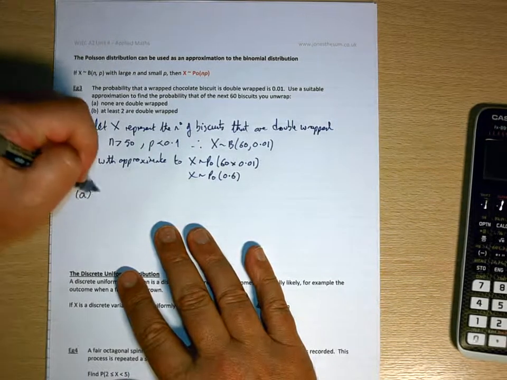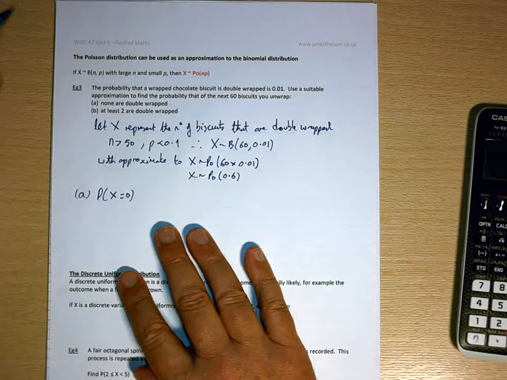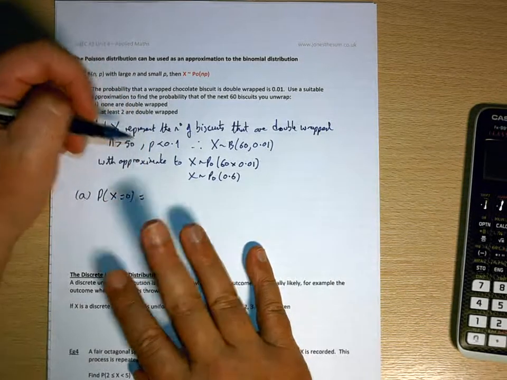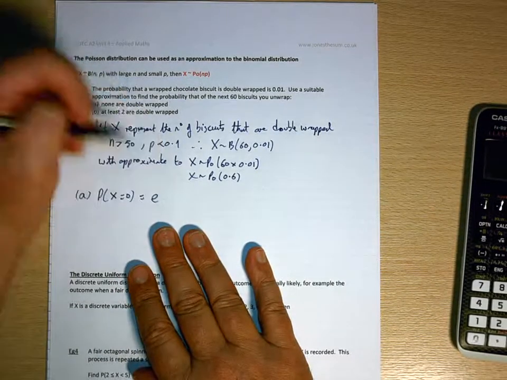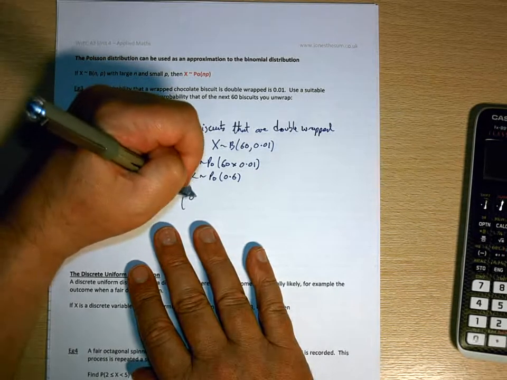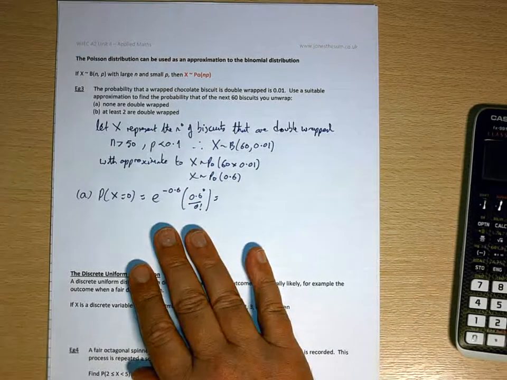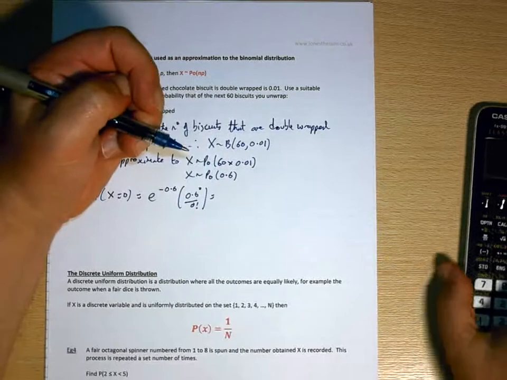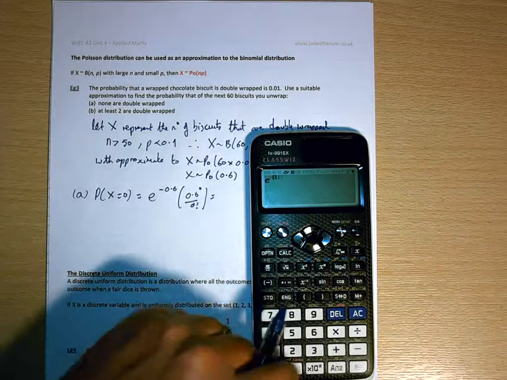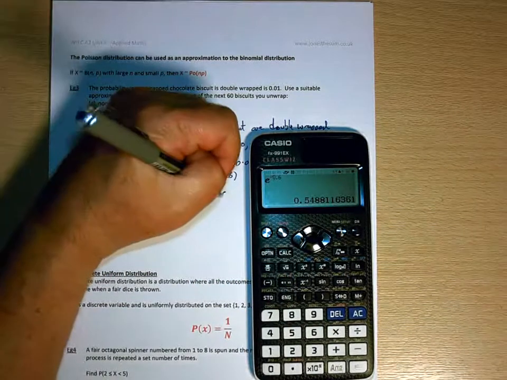So for part A, probability none are double wrapped, x equals 0, so we can just plonk that into our Poisson distribution, which is e to the minus lambda, so e to the minus 0.6, 0.6 to the power of 0 over 0 factorial, that's 1, so we got e to the minus 0.6, 0.549.